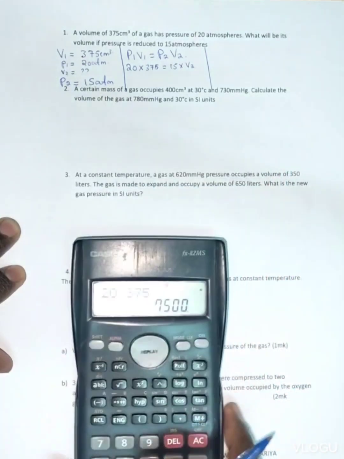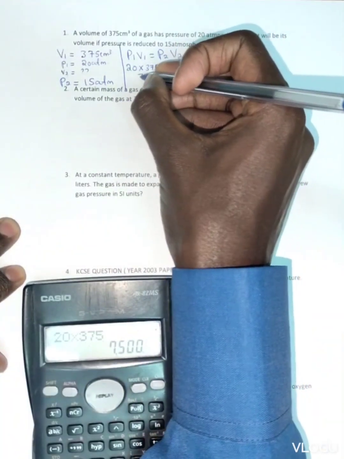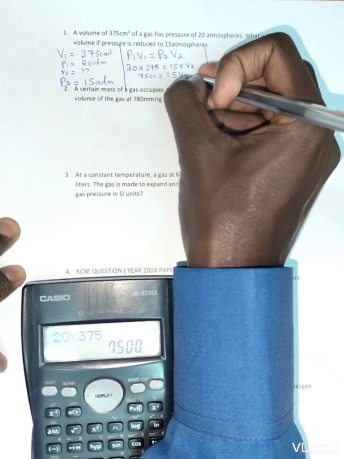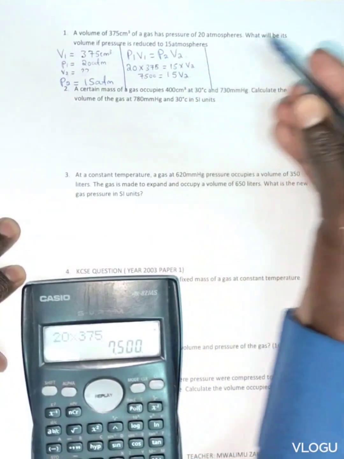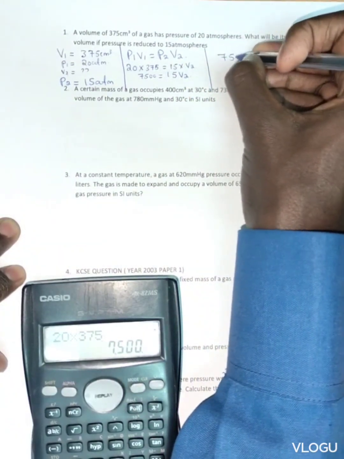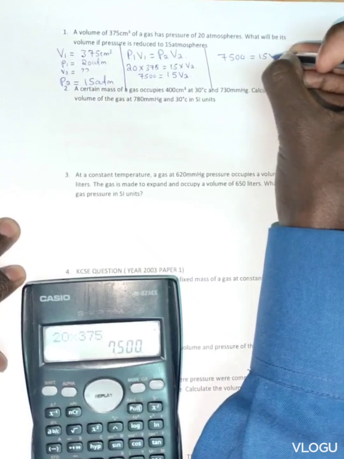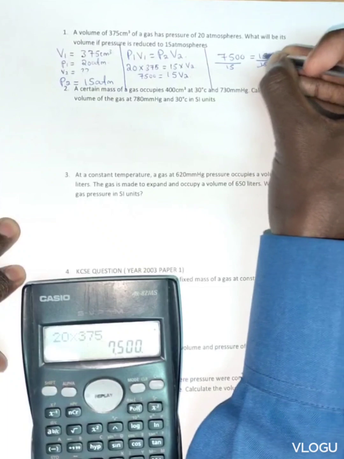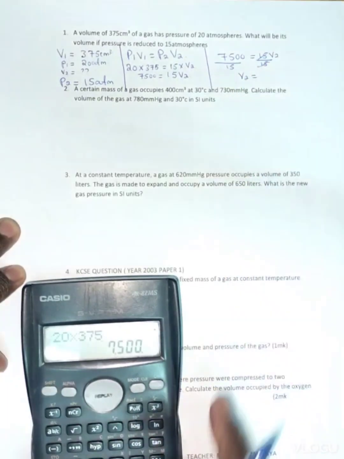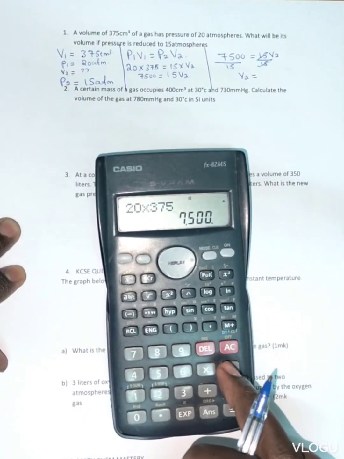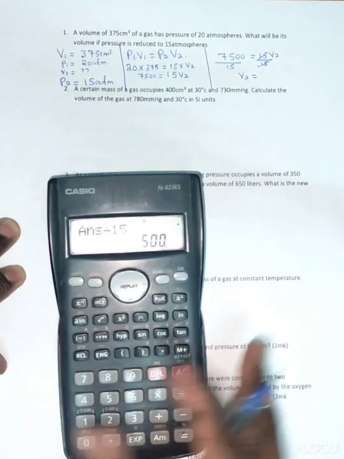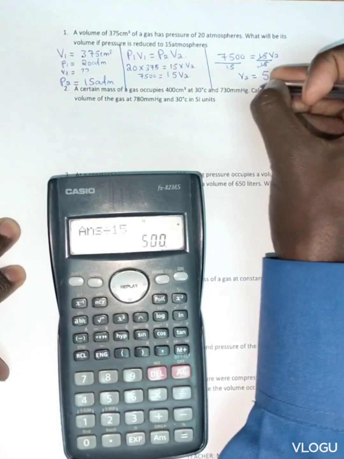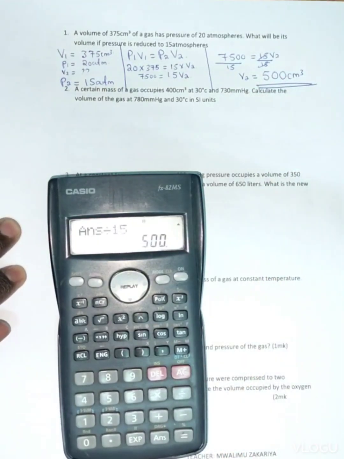What do we have? 7,500. So we have 7,500 is equal to 15 V2. Can I get the V2? Yes. We have 7,500 equal to 15 V2. So we divide by 15. The volume 2 becomes what? 7,500 divided by 15, and the volume 2 is 500. So we have 500 centimeter cubic. That is now the volume 2 that we have.